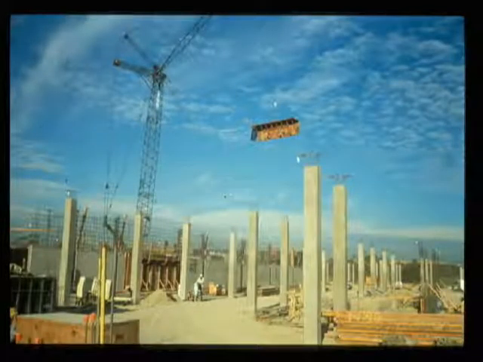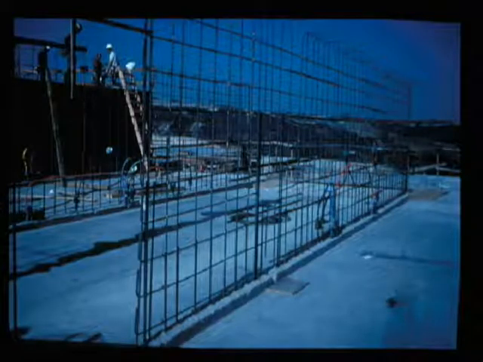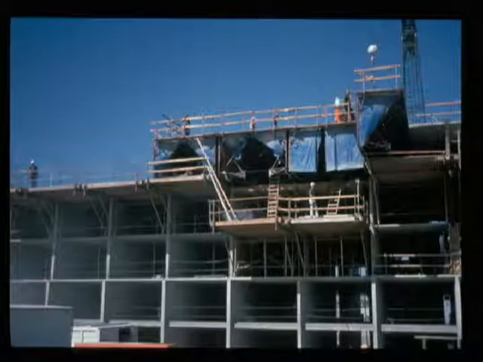Here you see a form being flown into place. Before the form is set in place, the wall steel is erected. Notice the wall curb used to set the tunnel form. The form approaches the level of construction. It is slowly lowered into its correct location.